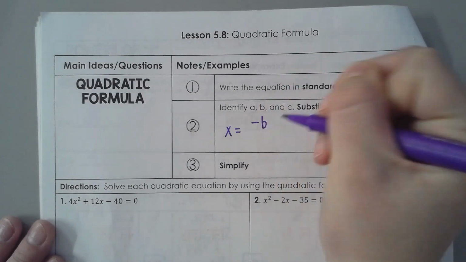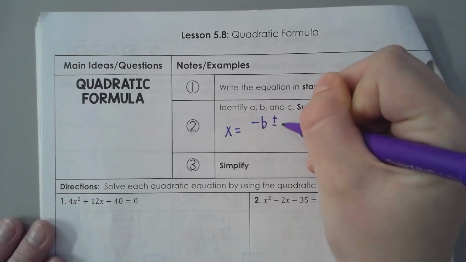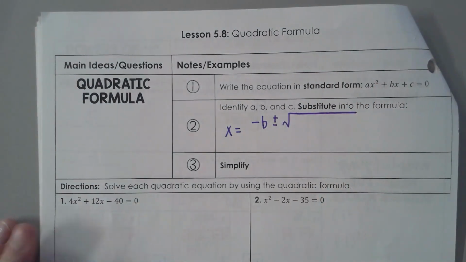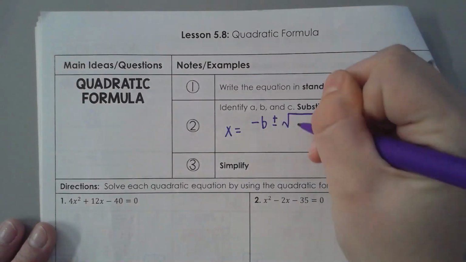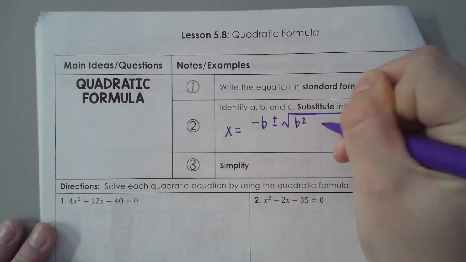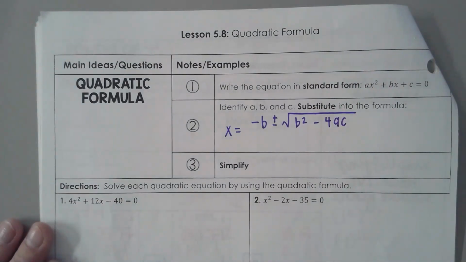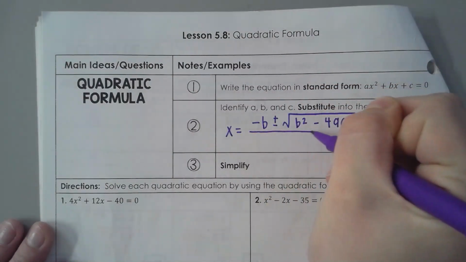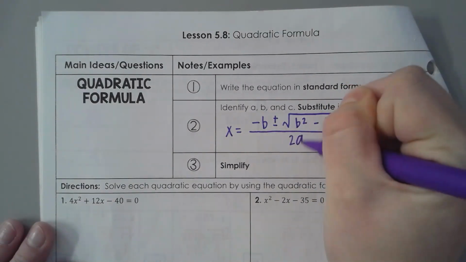negative b plus or minus the square root of b squared minus 4ac, and all of that is in the numerator of a fraction, where 2a is in the bottom.